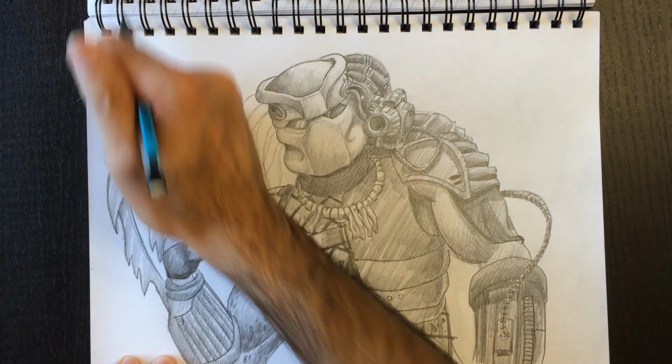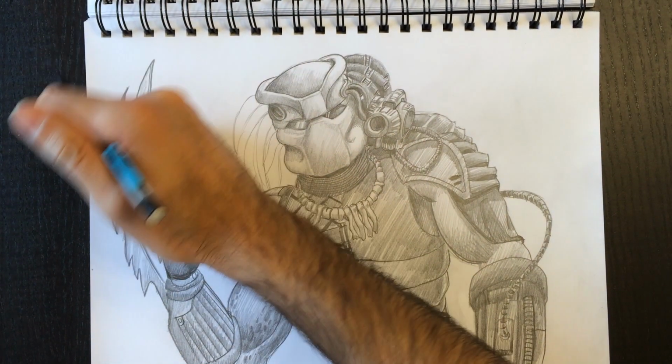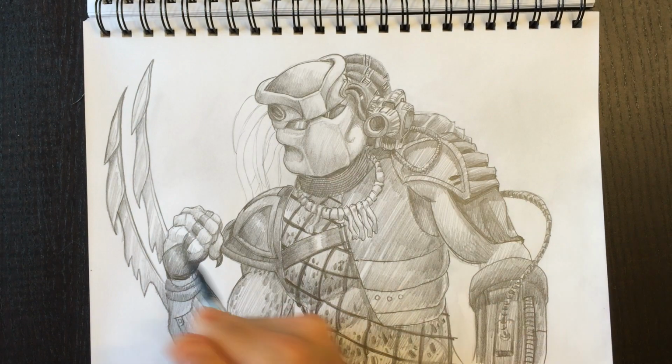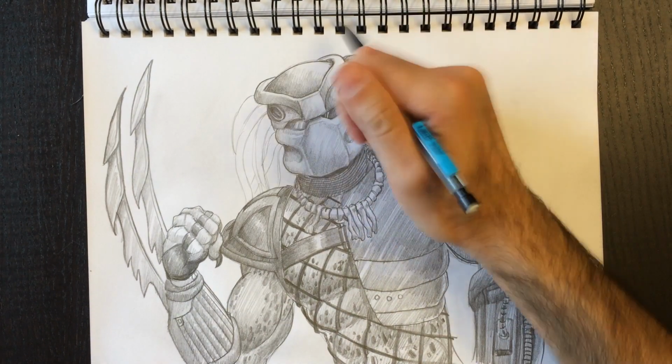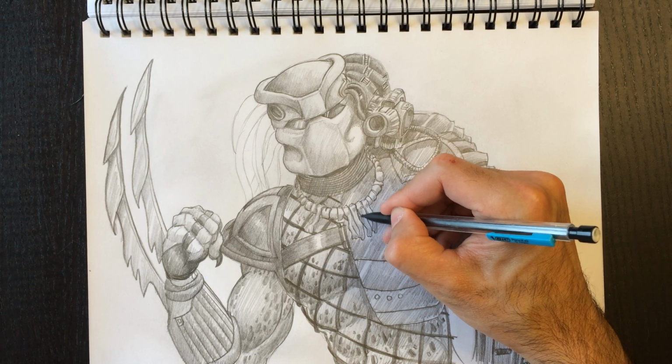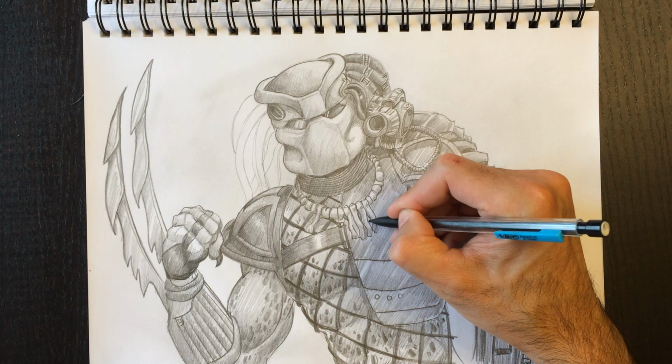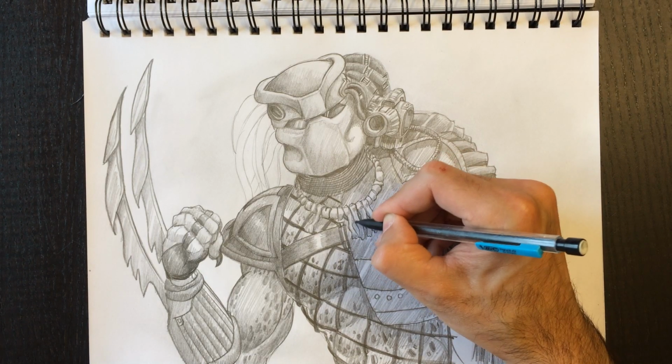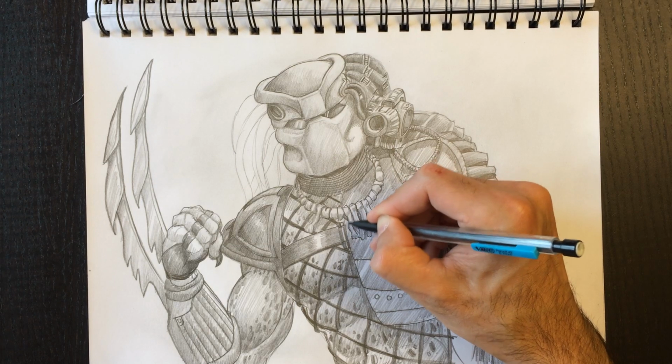There we go. And now with the palm, I'm going to smudge the background a little bit more. I want my paper to be dirtier. I don't find it too dirty, so I'm going to smudge this. I know some of you are saying, "You're crazy, man! You're smudging your drawing." Yeah, but it's all for art. It's a sacrifice for art.